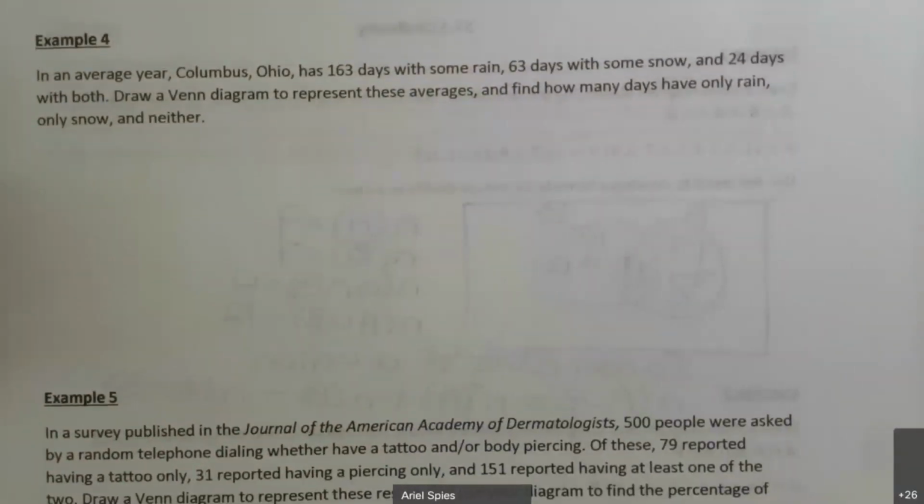This one is talking about an average year. So this means our universal set is going to be 365 because in an average year, there's 365 days. I think in most instances, the problems that you work with will tell you how big your universal set is.